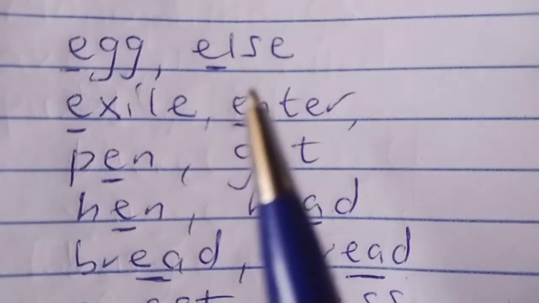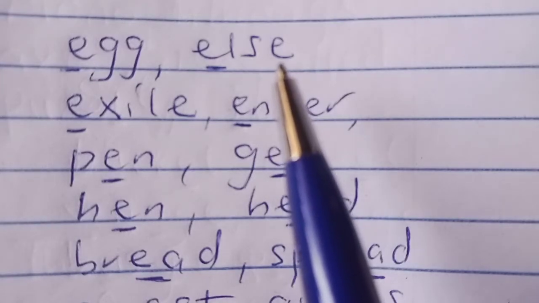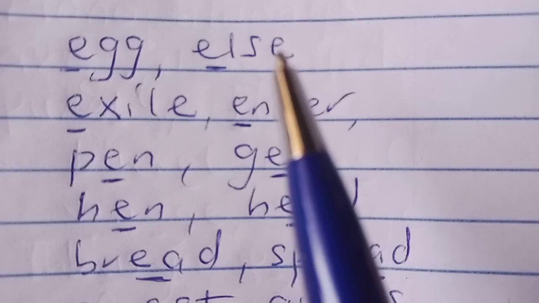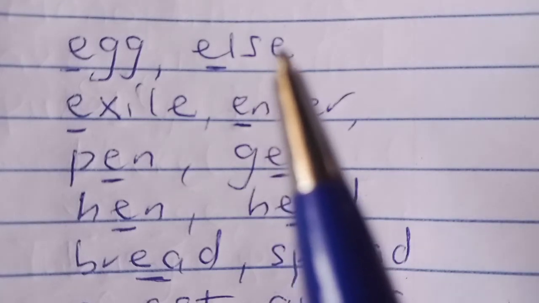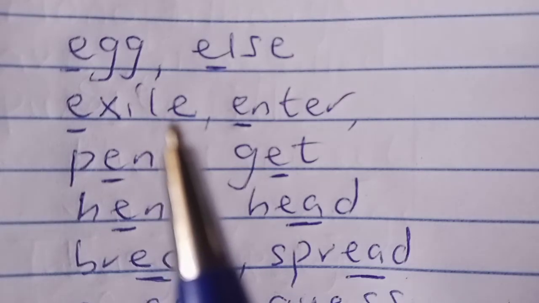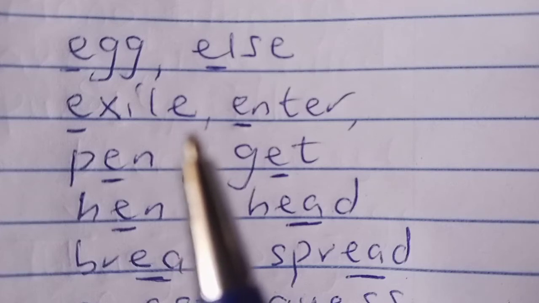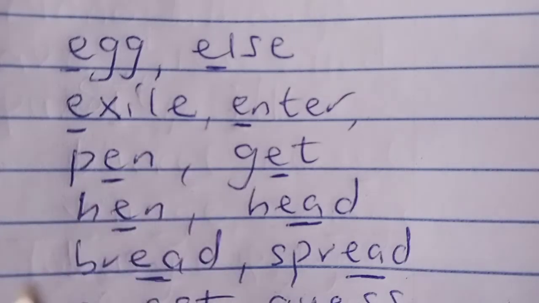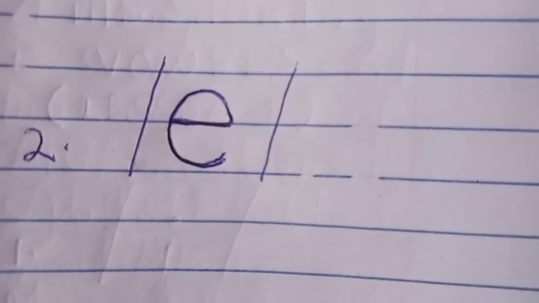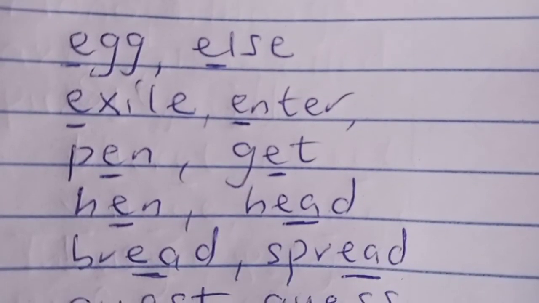I said sound. So don't refer me to this. This is a letter. This is not a sound. The last sound here is else. Same with this. The last sound here is O, exile. So I'm not referring to the letter. I'm referring to the sound e. And I am saying that the sound e can never be the last sound in any word.